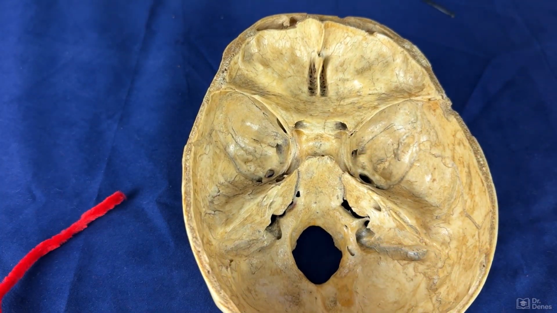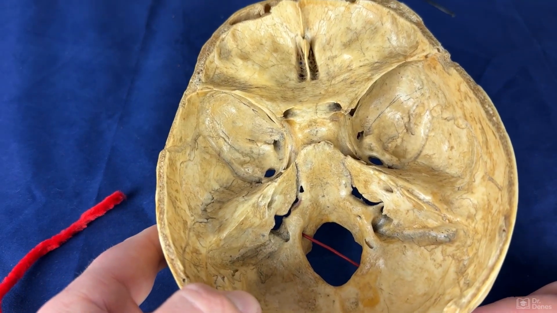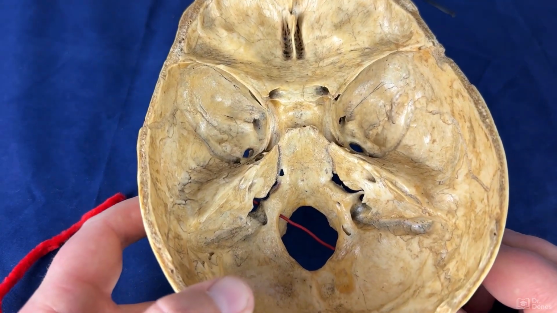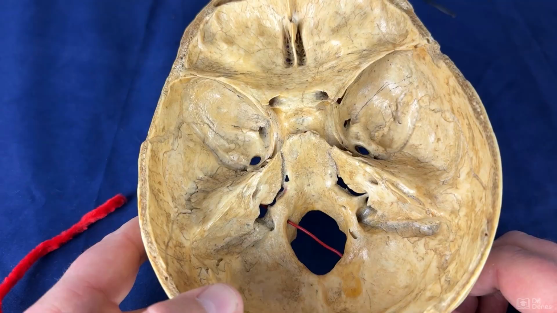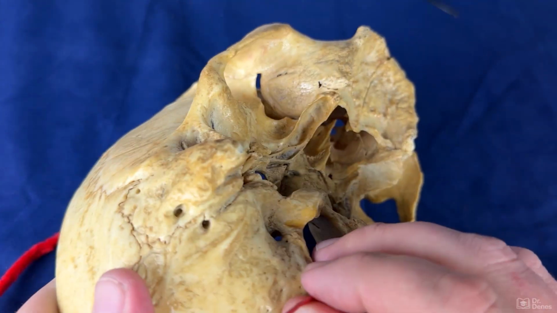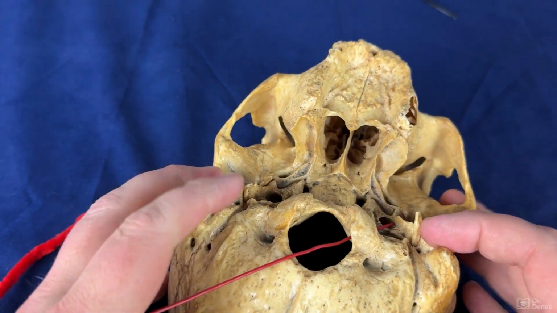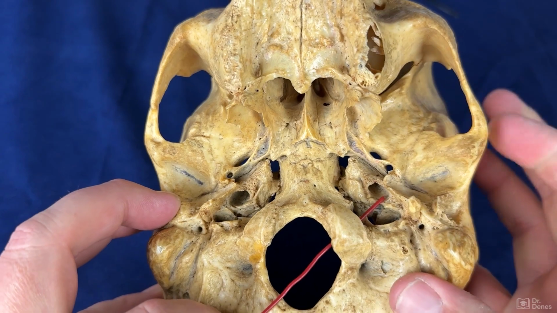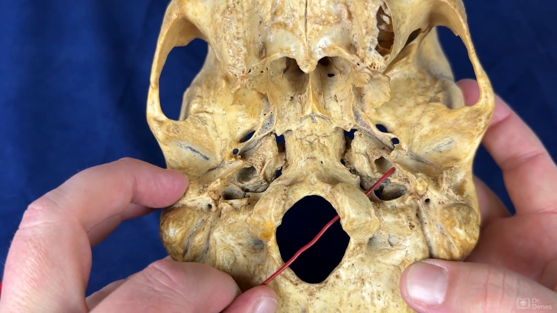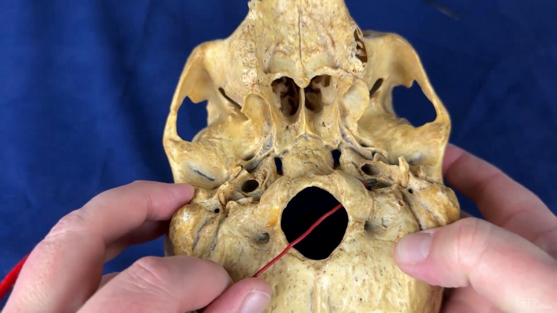Also, we will have a communication to the side that will cross the base of the occipital condyles, like so, transversally. This is called canalis hypoglossi.